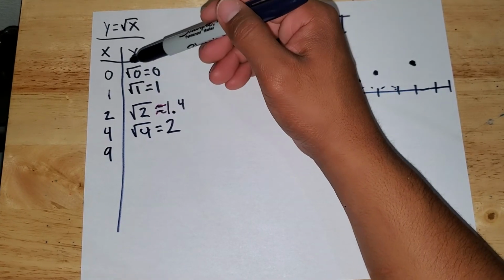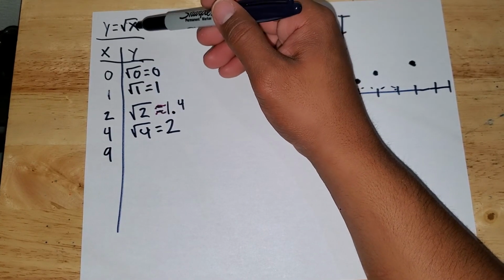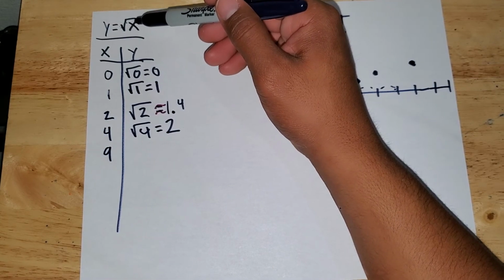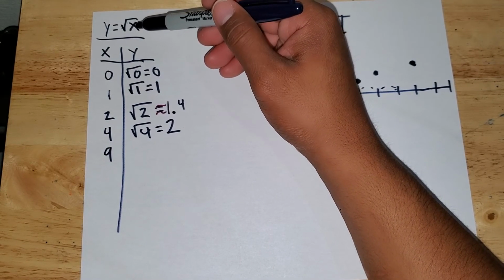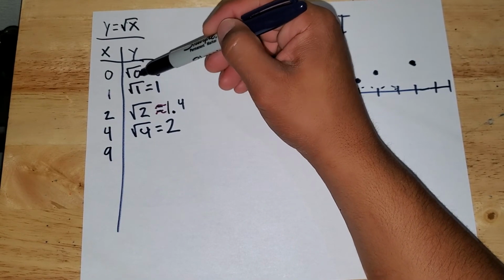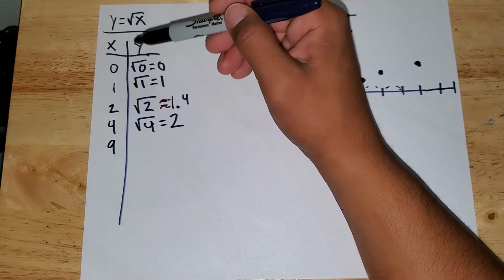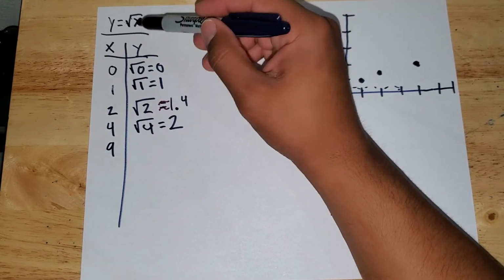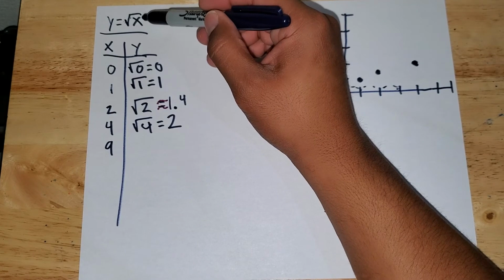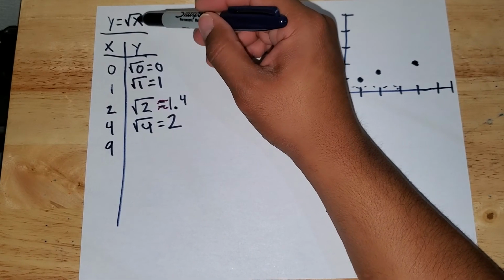Or, for example, if this was x plus 1, you could use -1, and -1 would be a perfectly good answer, because -1 plus 1 is 0, and the square root of 0 is okay. So it's not that x can't be negative, it's that anything inside the square root cannot be negative.